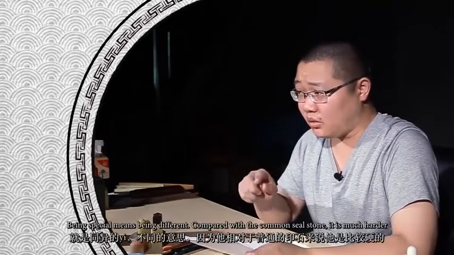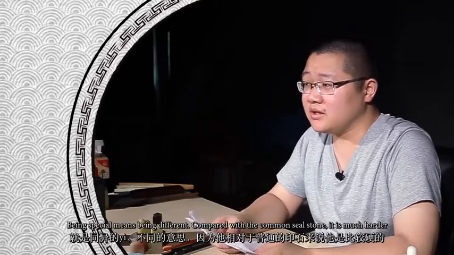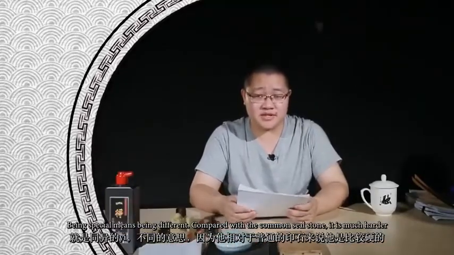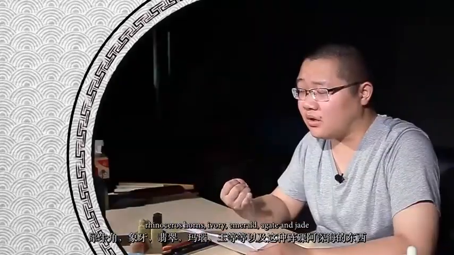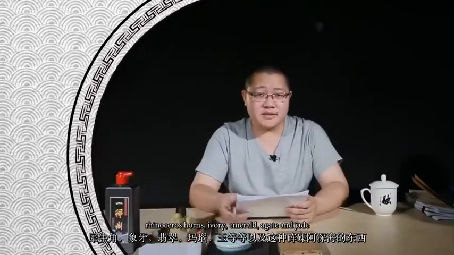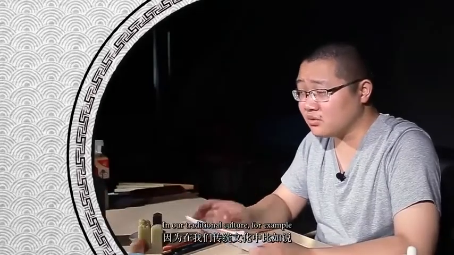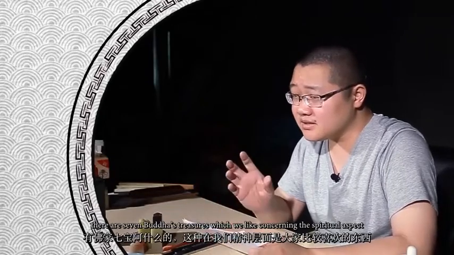They are made of different things and from different sources, and they are much harder compared with the average stones. They are made of things like rhino horns, ivory, emerald, agate, jade, and even the giant clam. And in Chinese culture, we have sayings like the 7 treasures that Buddha liked most.